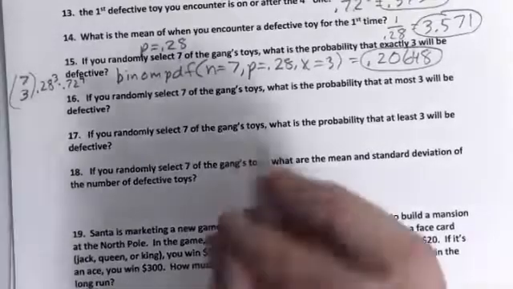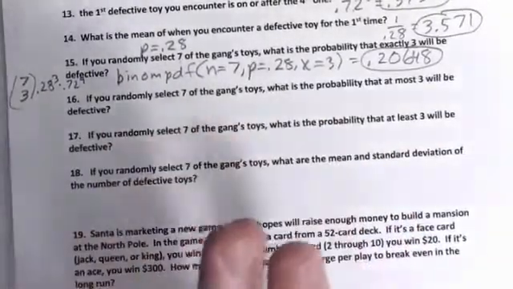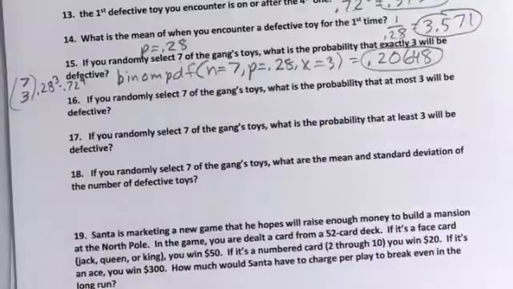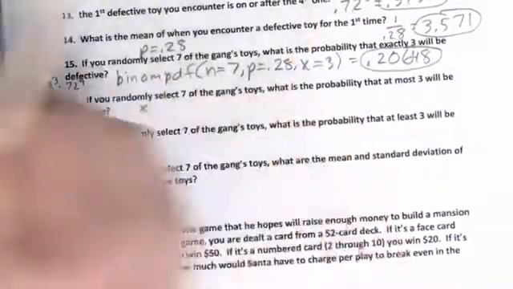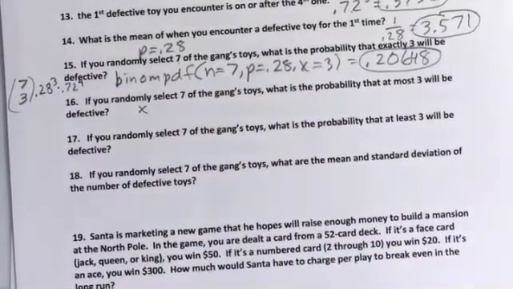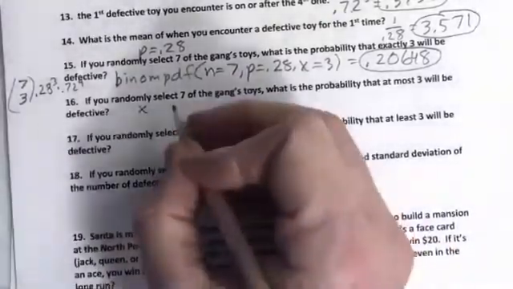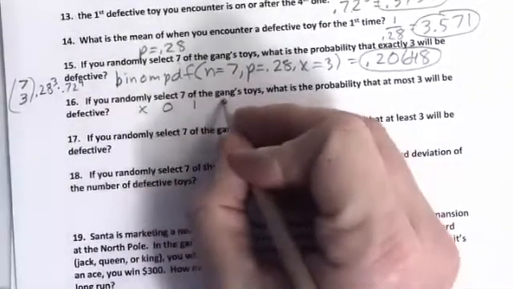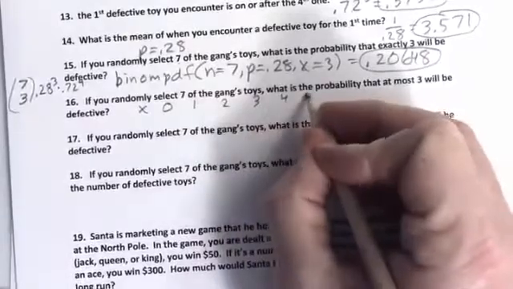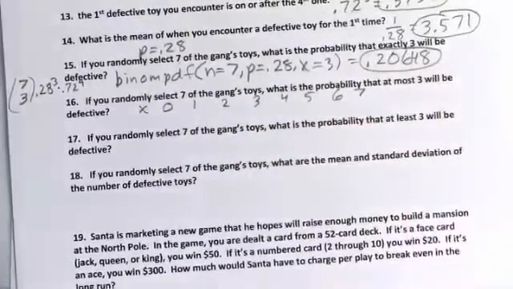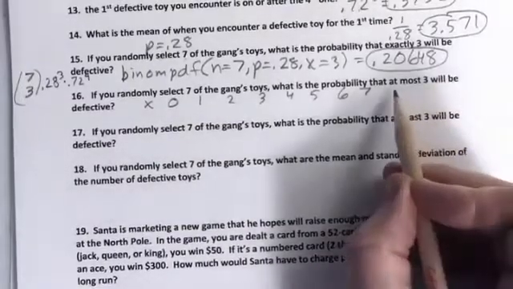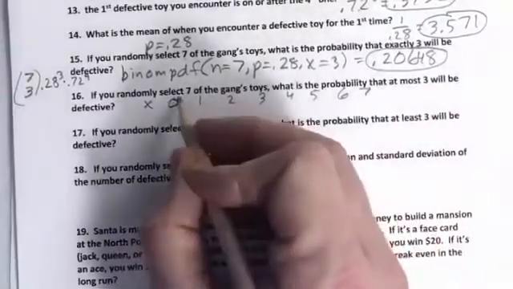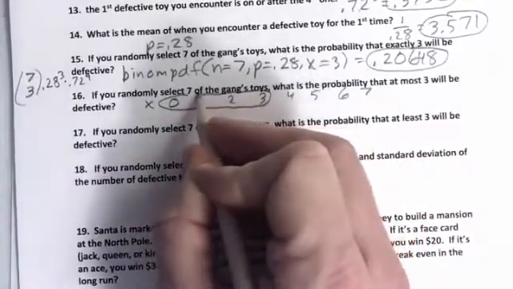So if you randomly select 7 of the toys, what's the probability that at most 3 will be defective? Now let's think about this. If you have 7 trials, what are all your possible numbers of successes? Well, you could have 0 through 7 successes. So you could have 0 successes, 1, 2, 3, 4, 5, 6, or 7 successes. Those are all the possibilities if you have 7 trials. We want the probability of at most 3. At most 3 would be 0, 1, 2, or 3.